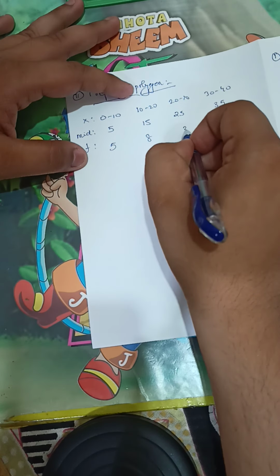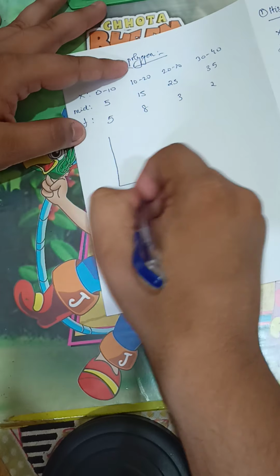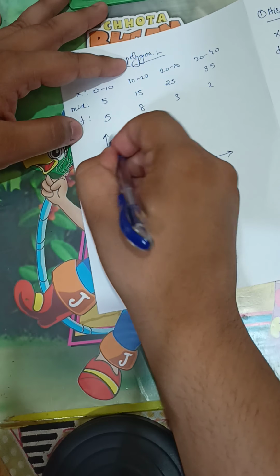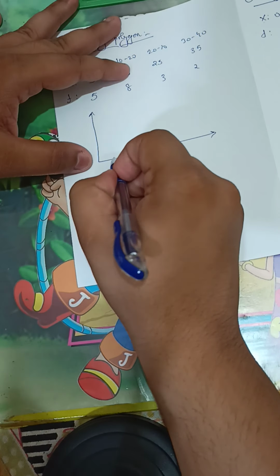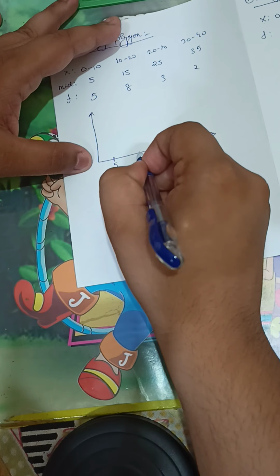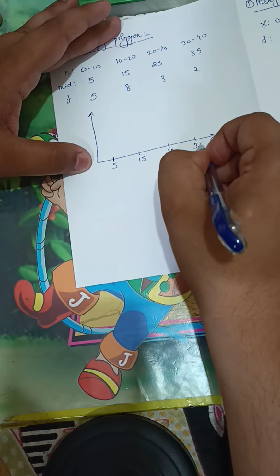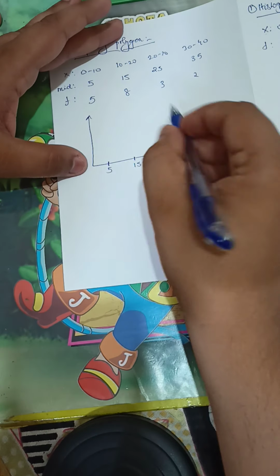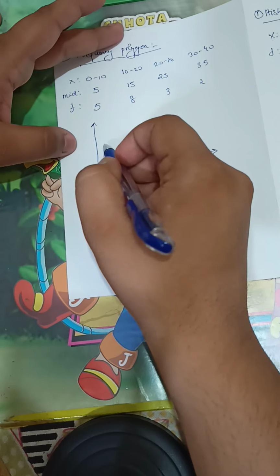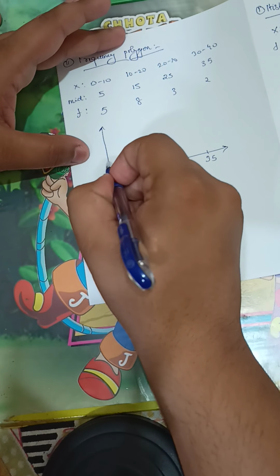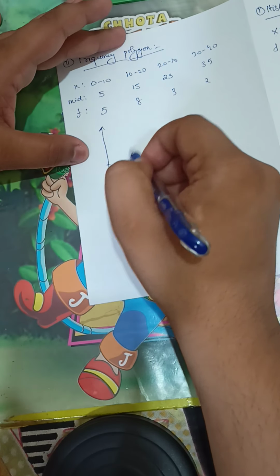So what I do is I take the midpoints 5, 15, 25, 35 of the corresponding class, and to the corresponding class I draw just a straight line.